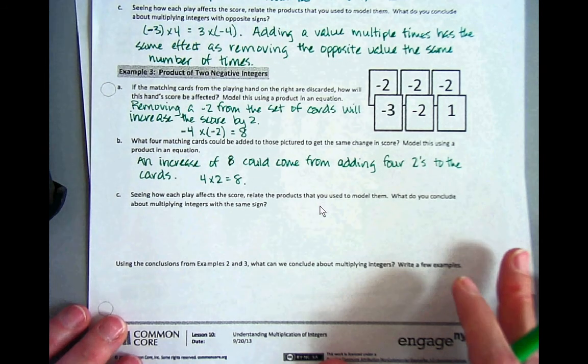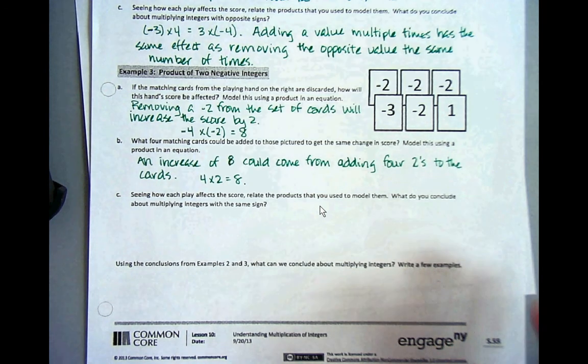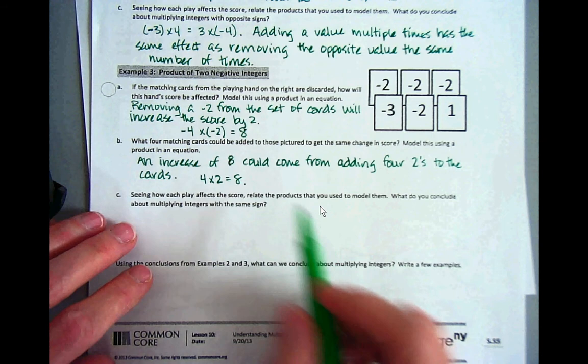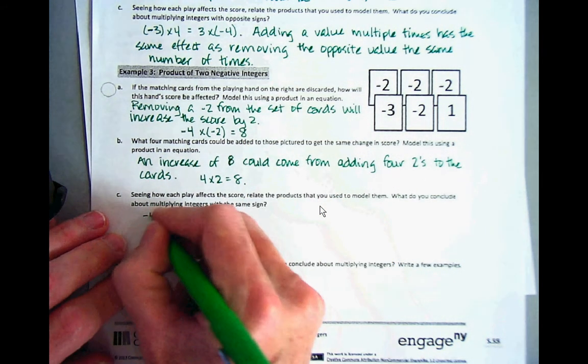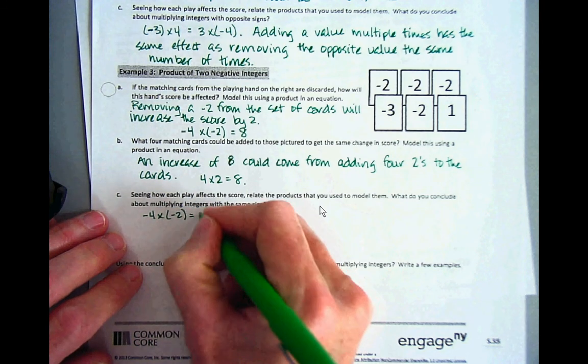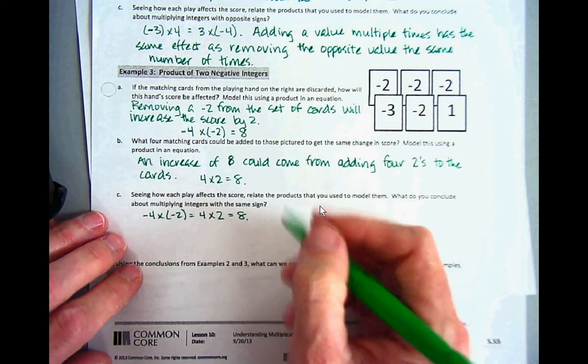So seeing how each play affects the score, relate the products that you use to model them. What do you conclude about multiplying integers with the same sign? Well, if this is 8 and this is 8, then we can say that -4 times -2 is equal to 4 times 2, which is equal to 8.